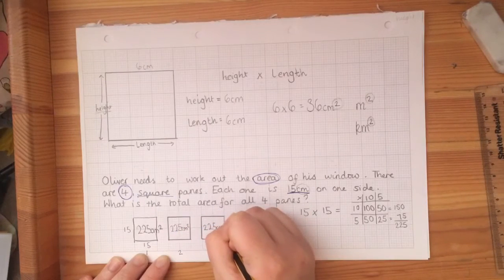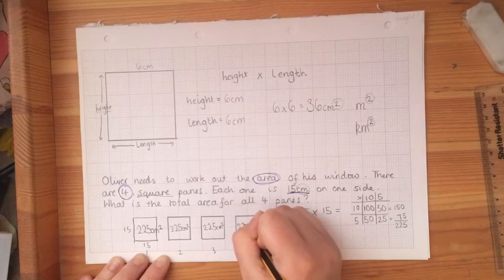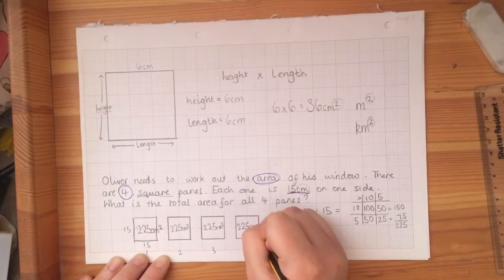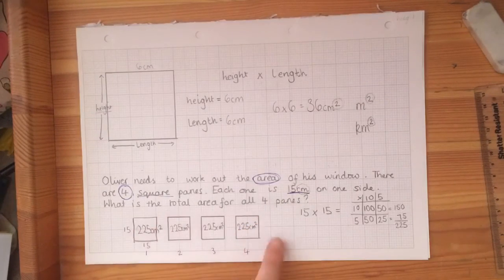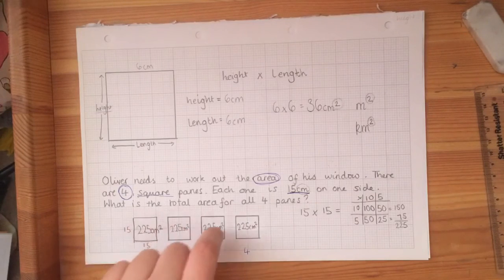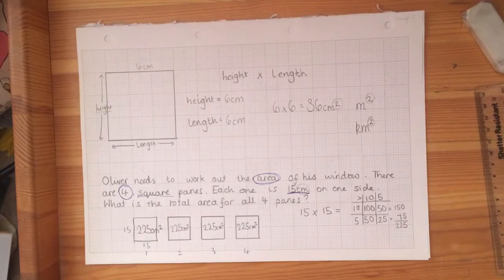Your challenge now, you can pause the video if you'd like, I want you to work out how much the total area is. So what is all of those added together? Okay, pause it now and see if you can work it out. Okay, let's go through it then.